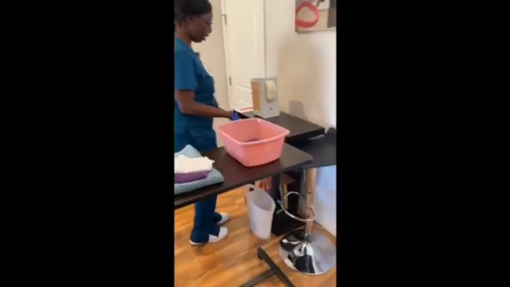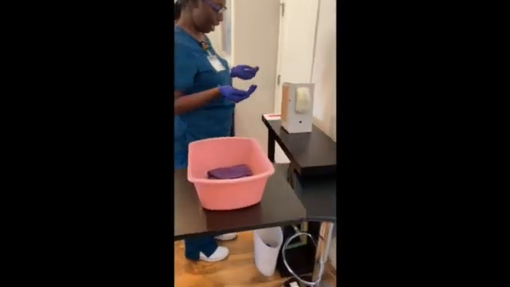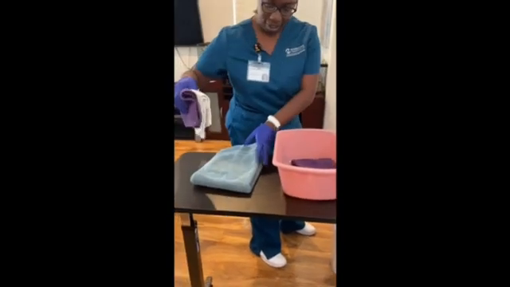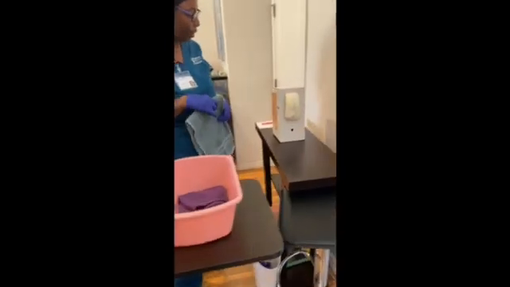Okay, so I'm just going to raise the bed to a proper working height as well as put the side rail down. So Mrs. Taylor, we're going to start with some peri care.